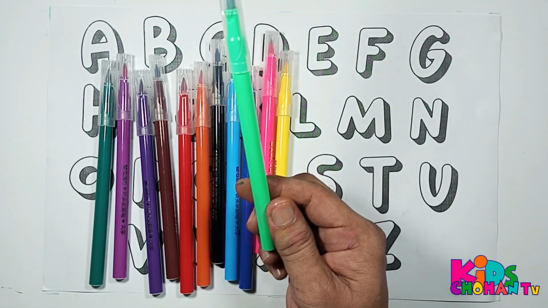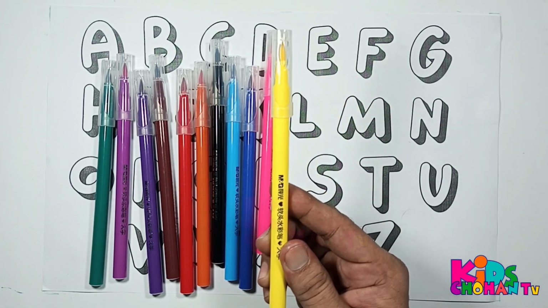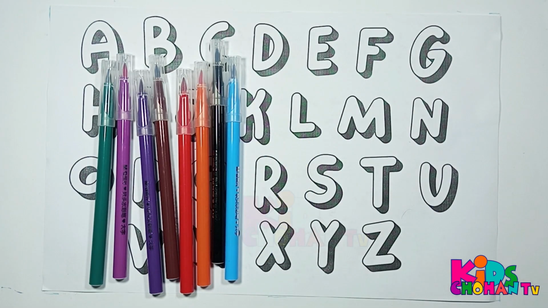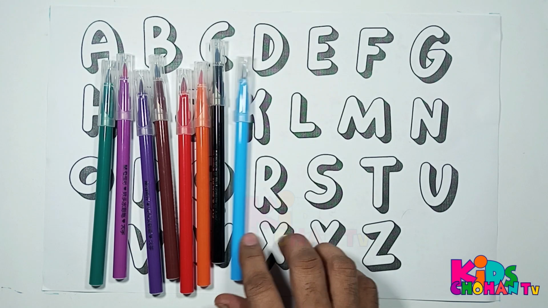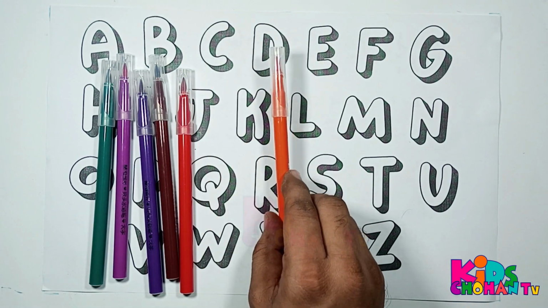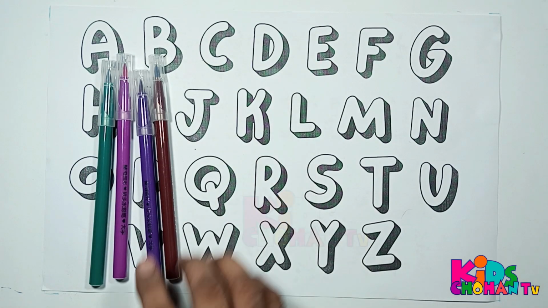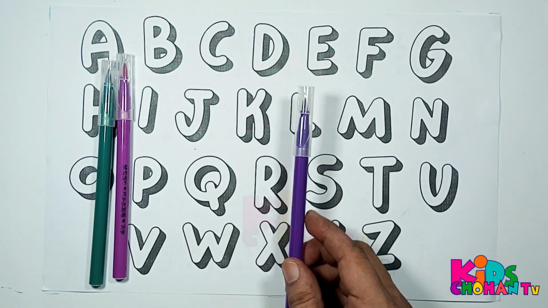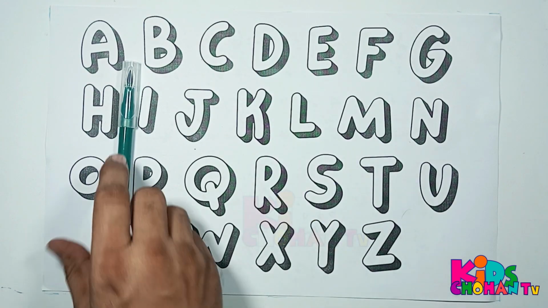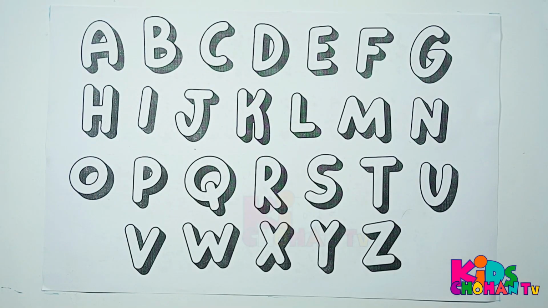Colors: light green color, yellow color, pink color, blue color, ice blue color, black color, orange color, red color, brown color, violet color, purple color, green color.